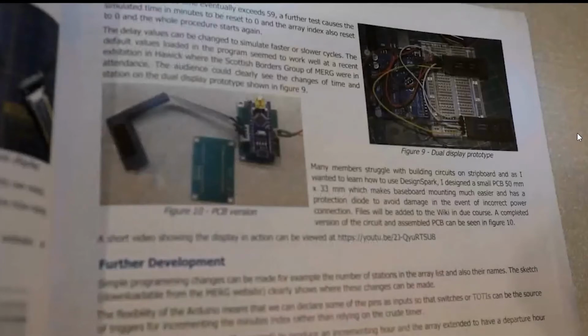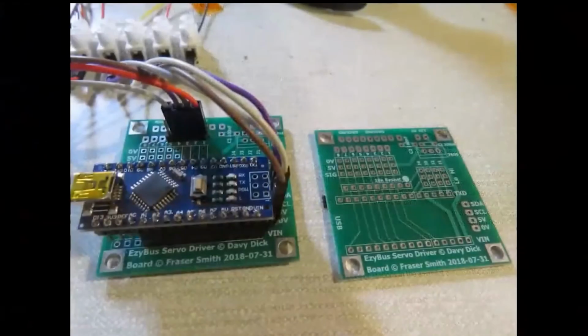Andy used a prototype board to build his two OLED displays on. If you're going to put this under your layout, you really don't want to be using a prototype type of board. It's a waste and the contacts aren't terribly reliable. So what I did was this. I pinched from Davy Dick's EasyBus system. This is the servo driver board and it takes a Nano, which is great because there's all the pins for it. All the connections come out to various headers: voltage, data, clock, whatever it is. If these don't suit, you just cut them with a scalpel, or if you want to add extra, you can just add wiring in to take the various outputs to wherever you want them.